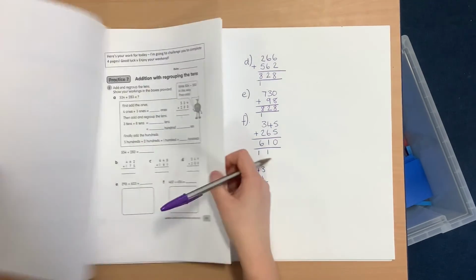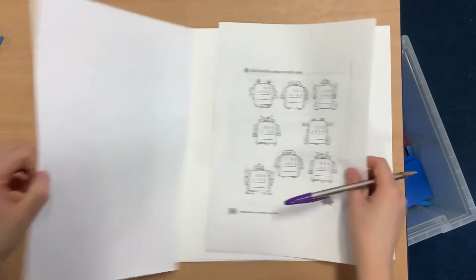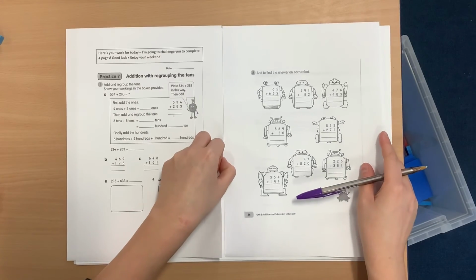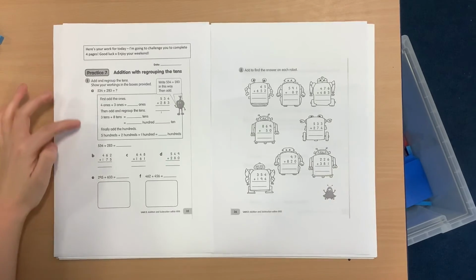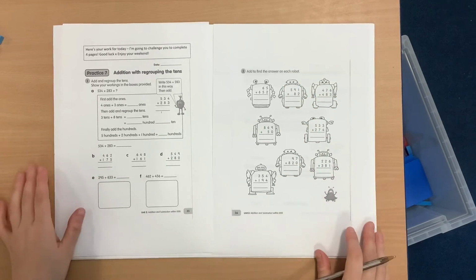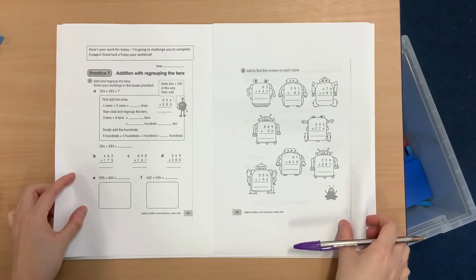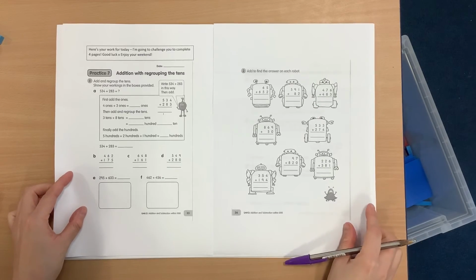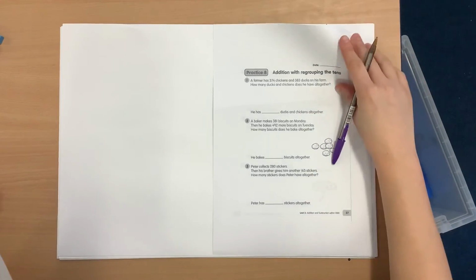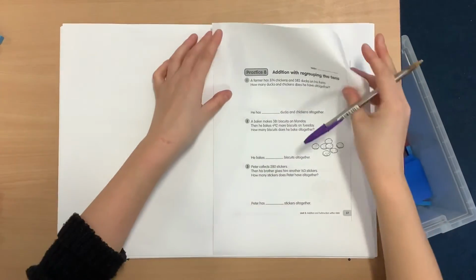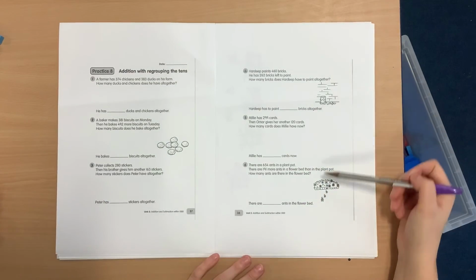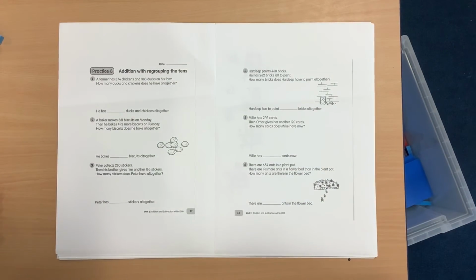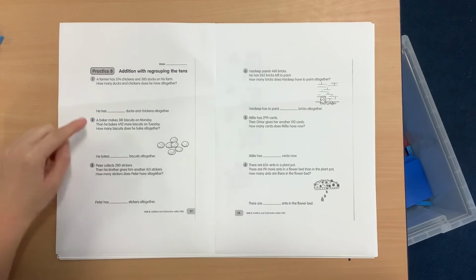For today, there is quite a bit for you to do. So I would like you to work your way through practice 7. So you've got questions 1 here and questions 2 here. Okay, so if you'd like to have a go at that. Once you finish this activity, you've then got some worded problems for you to do. So practice 8 is when we're going to be using addition to regroup the tens. So same again. You've got 6 questions here. Make sure you're showing your working out and then putting your answer on the line.